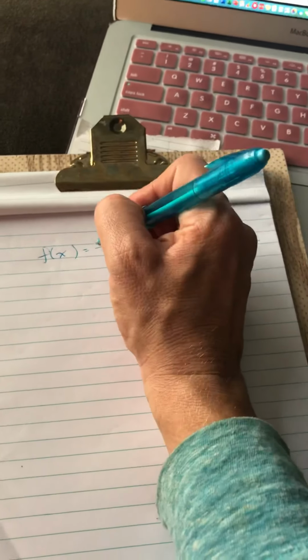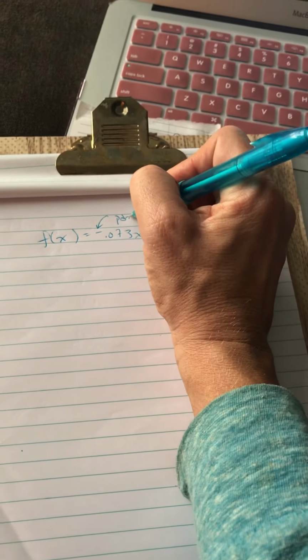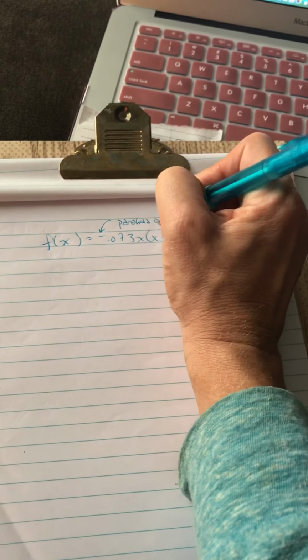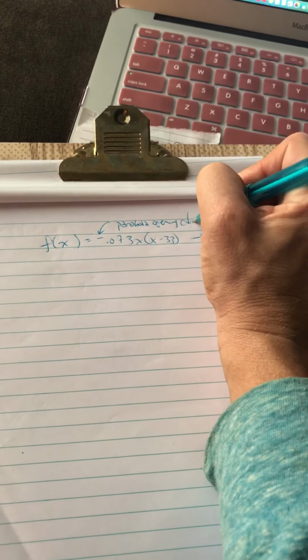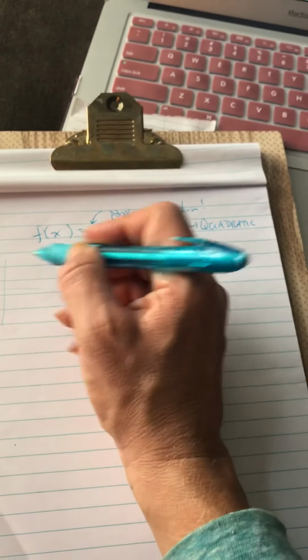Secondly, because this coefficient is negative, I know it is a parabola opening down. I don't have to have a perfect picture to at least know that. I may not be able to do anything else at this point, but notice that I can do that.